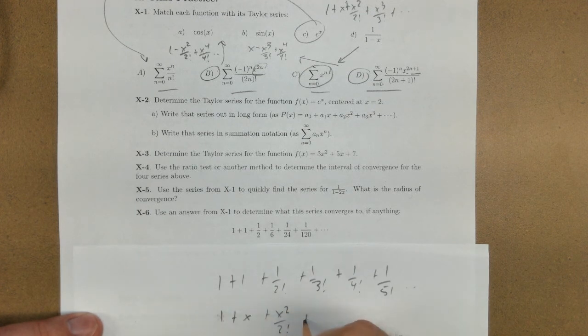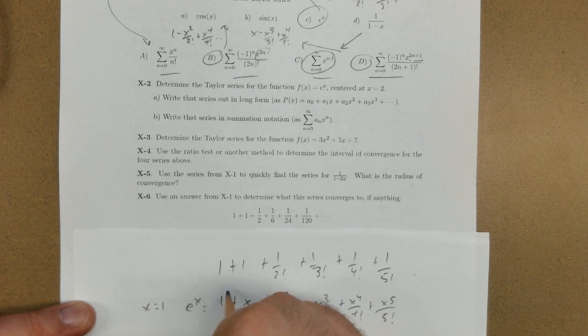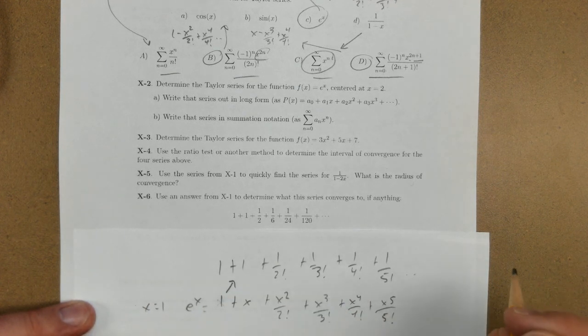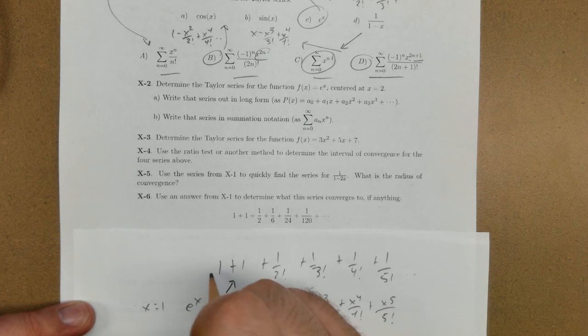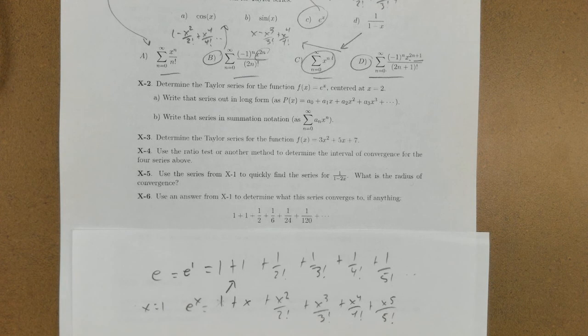plus x squared over 2 factorial. Right, this is e to the x. And it looks like they plugged a number in. And the number it looks like they plugged in was 1, right? So x equals 1. You get this, because 1 to the power of anything gives you 1, which means this should equal e to the 1, or just e. So this sum of 1 over n factorial equals e, which is crazy. That's another way to define e. That's not how we normally define e, but that is also a sum that adds up to e.